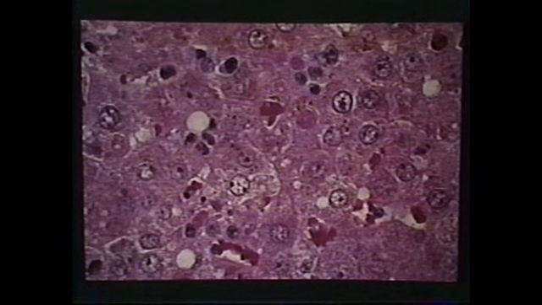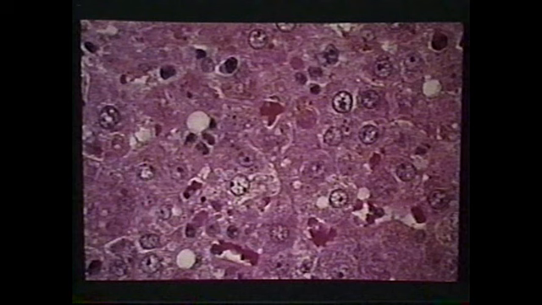Here you see a section of liver with a disarray of the hepatic plates. You can see some necrotic cells, scattered inflammatory cells, and this hyaline structure, which is typical of the disease and characterizes this form of hepatitis.